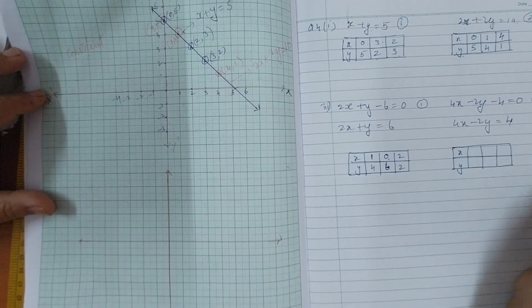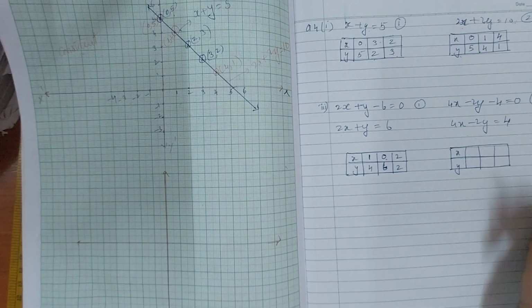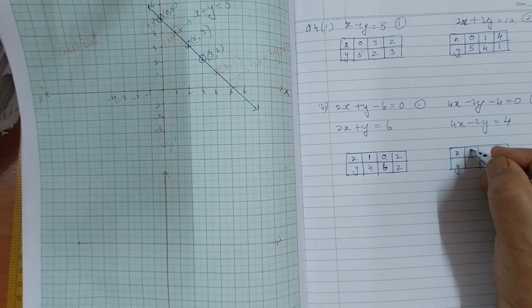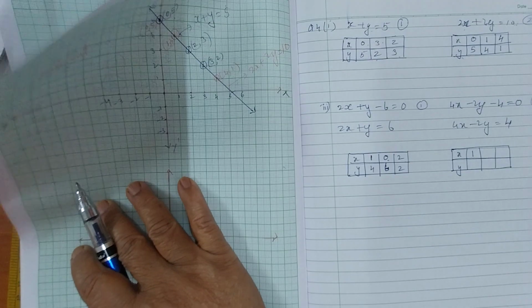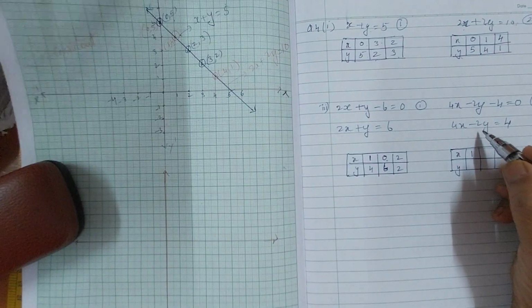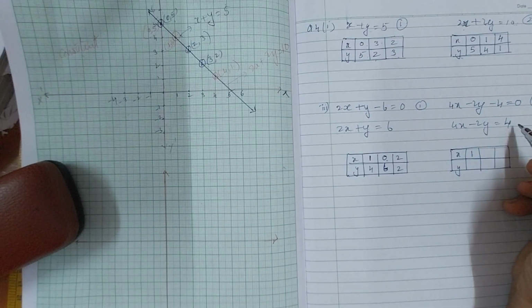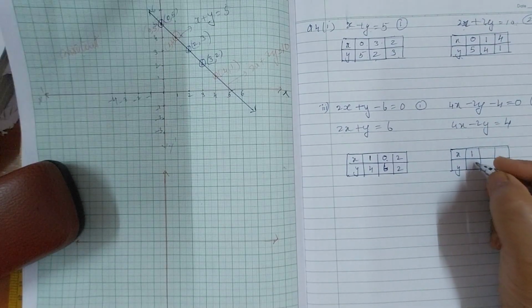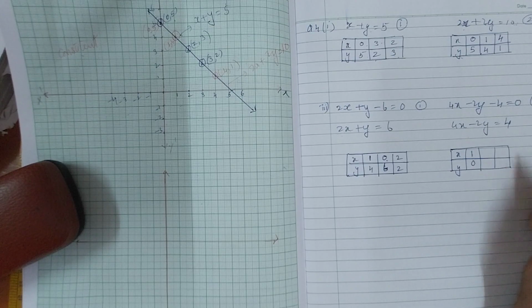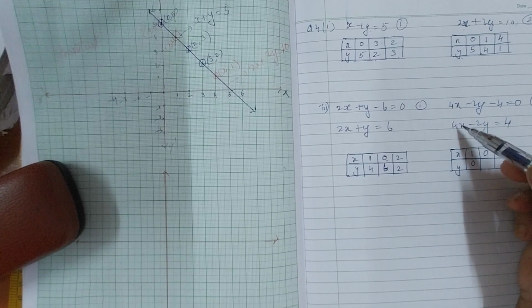Now what about the second equation? 4x minus 2y is equal to 4. Let me take x as 1. So 4x will be 4 ones are 4. 4 minus what is 4? 4 minus 0 is 4. If 2y has to be 0, then y has to be 0. Then, if I take x as 0, this will become 4 zeros are 0.